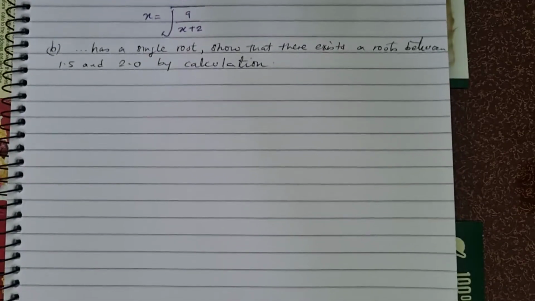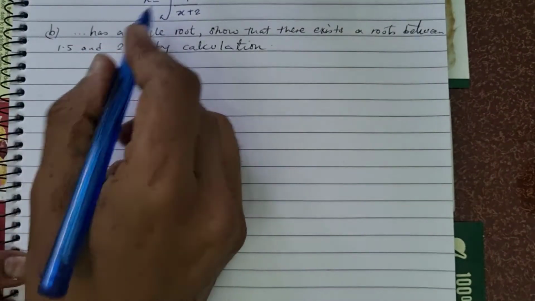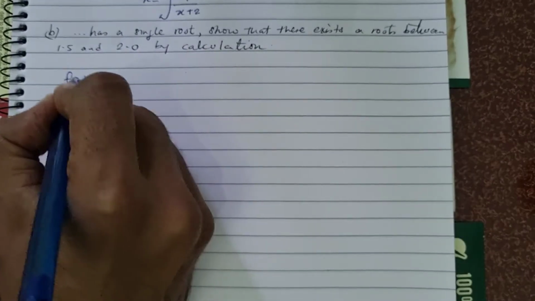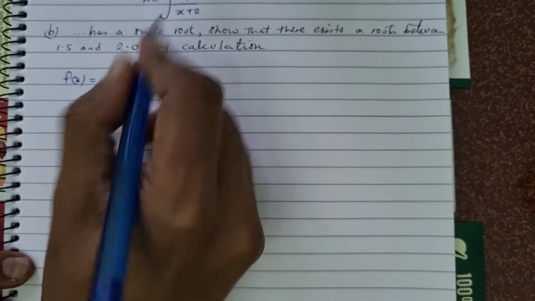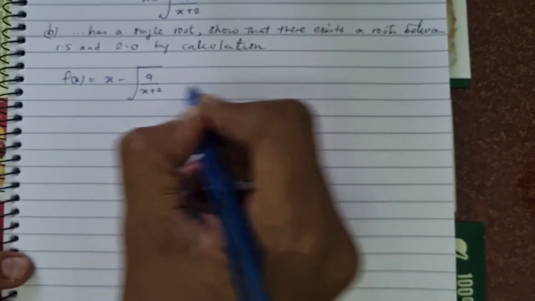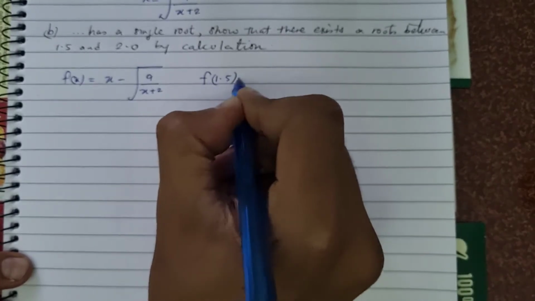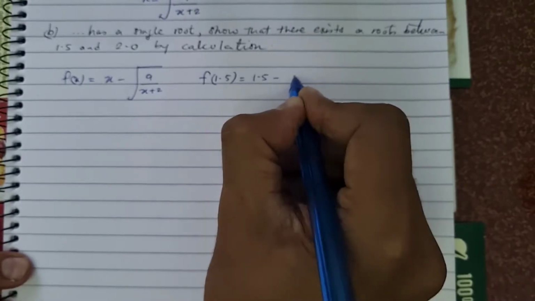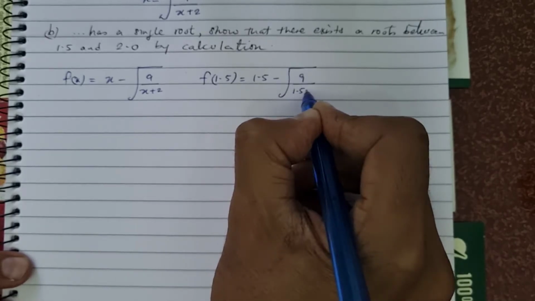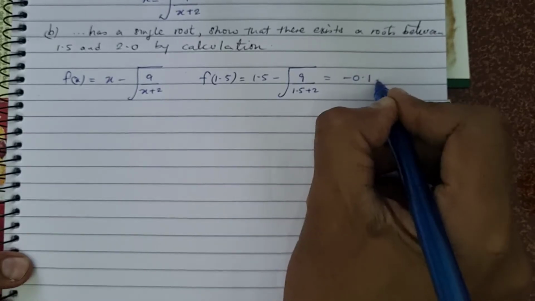We use a formula based on part A. Let f(x) = x minus the square root of 9 over (x + 2). Try f(1.5), which is 1.5 minus the square root of 9 over (1.5 + 2). That gives us minus 0.1 something.